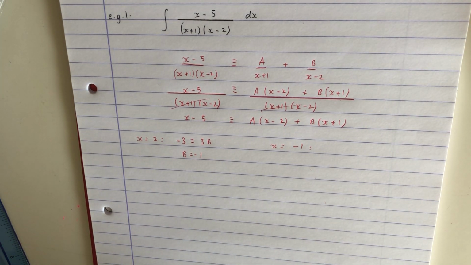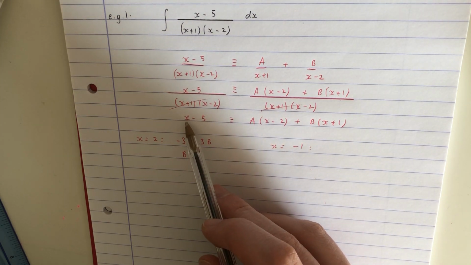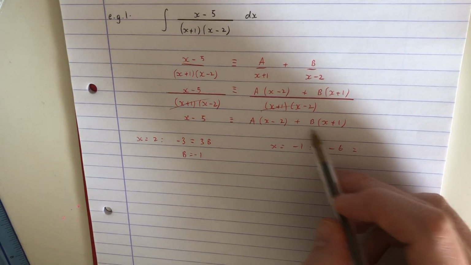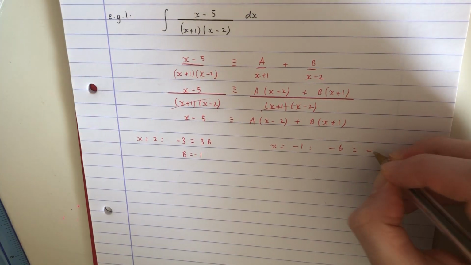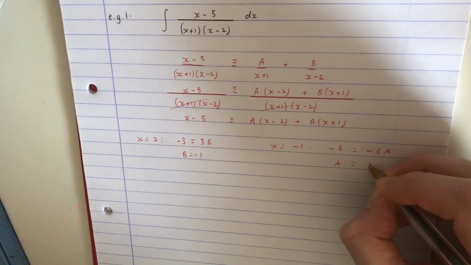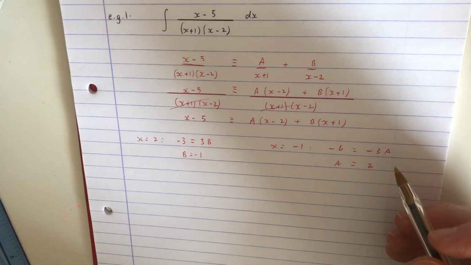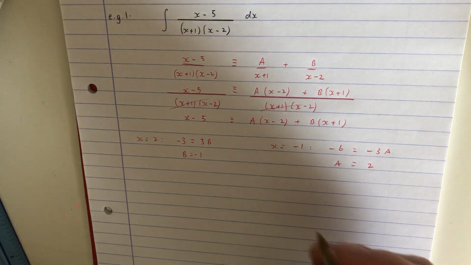Next one, put minus 1 in, you get minus 6 is equal to, now this second term would go to 0, and you're just left with minus 3A to give you A is equal to 2.